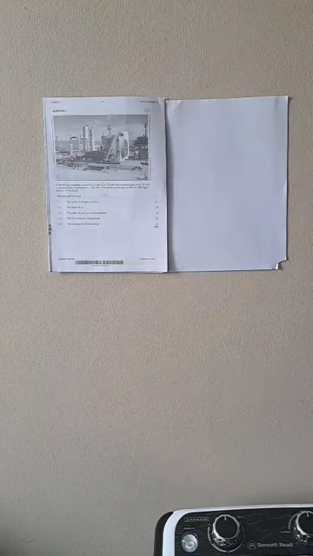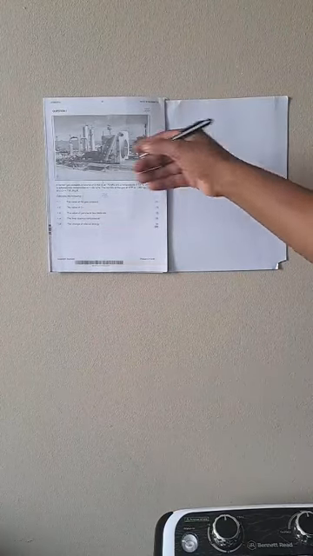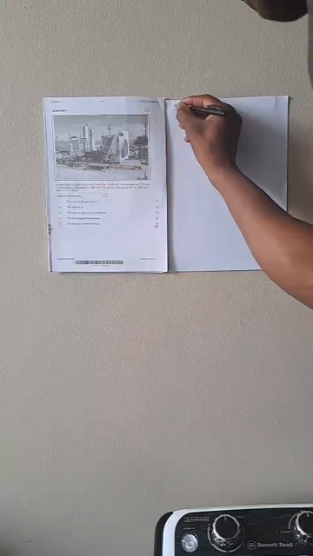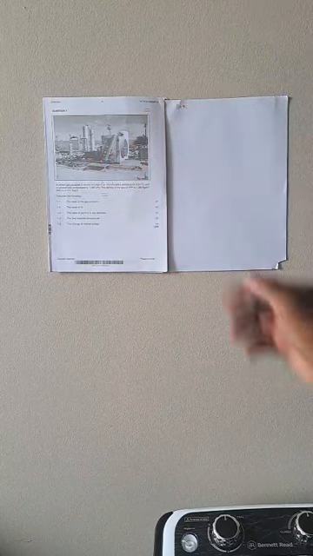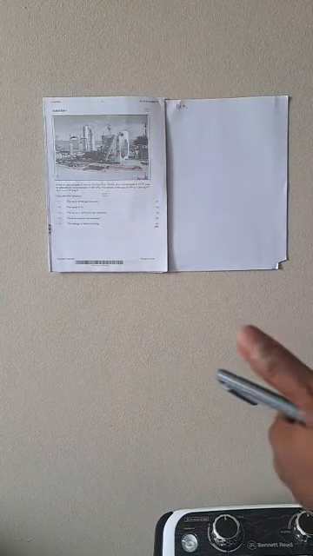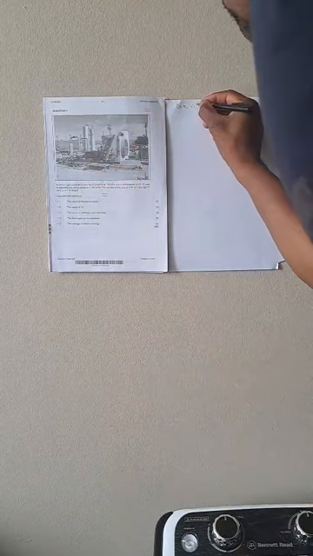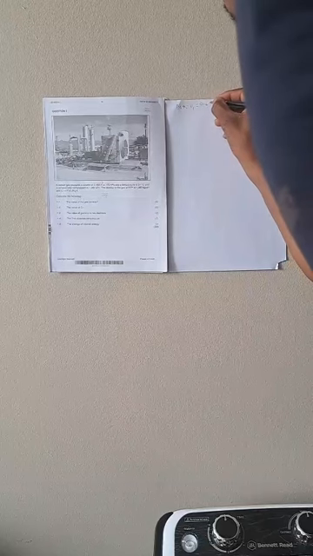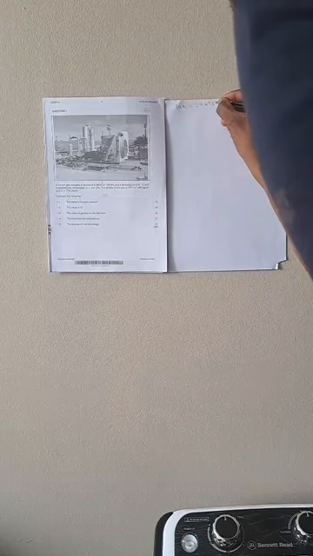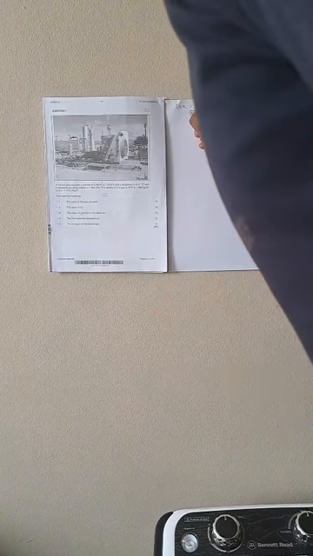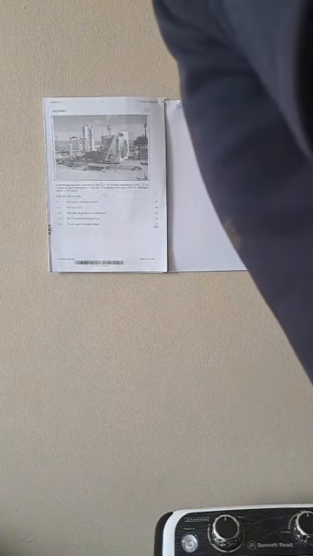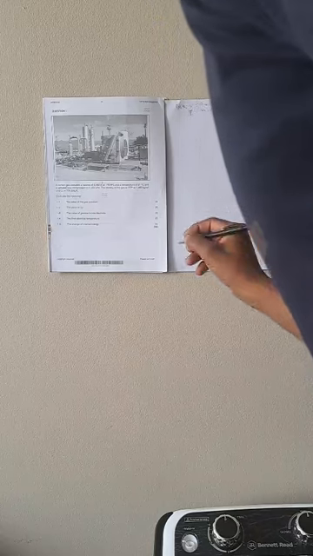So one most important thing which we need to understand, we can summarize the data that we are given. Let's take down our data. I see we have our V1, which is our volume, 0.453 cubic meters. And then our P1 is 170 kilopascal.